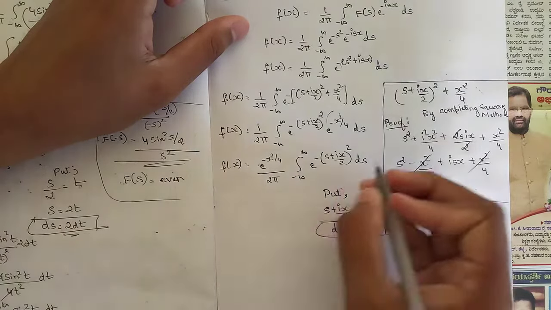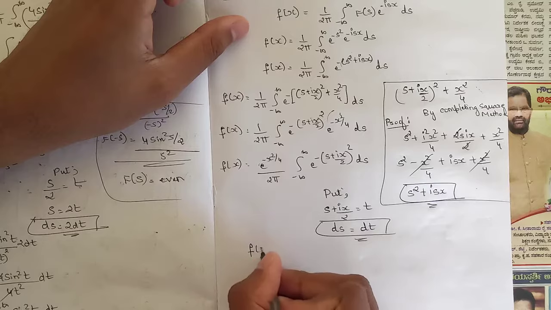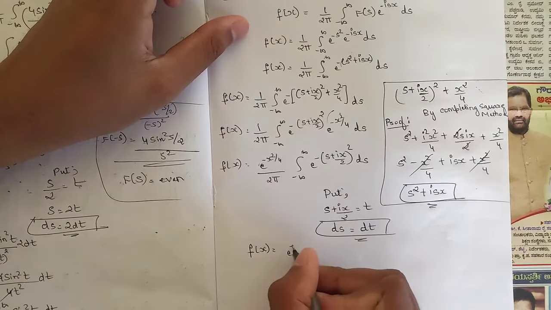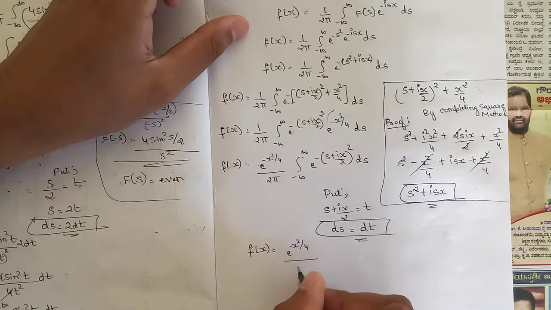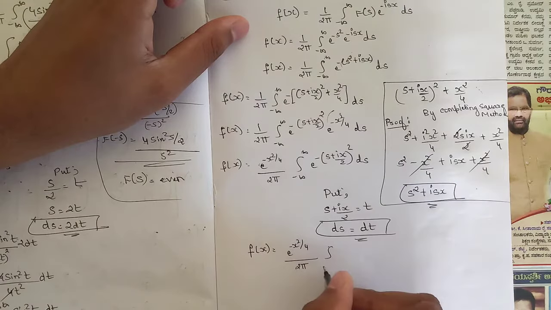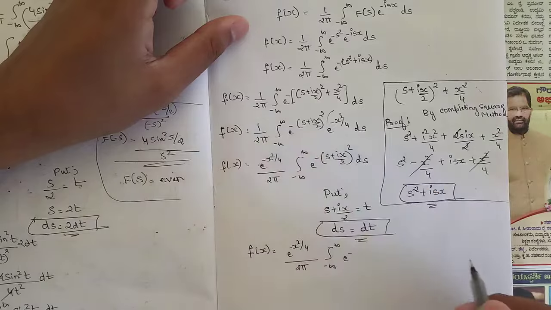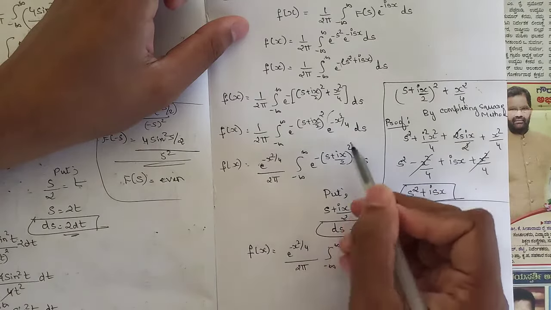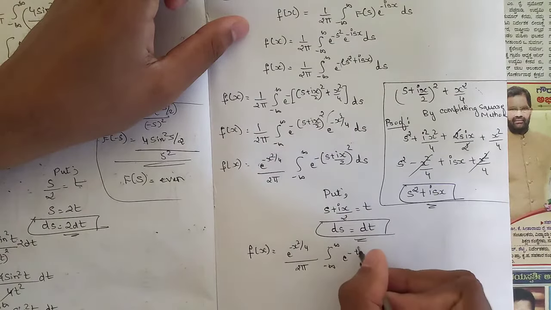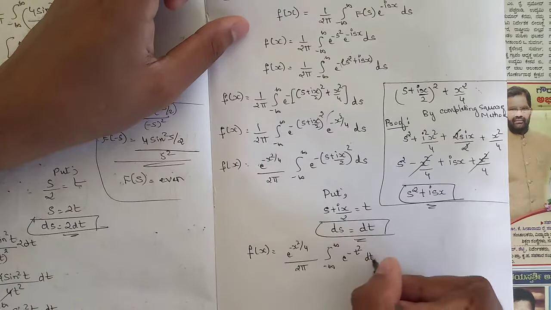Now replacing these values, f(x) = e^(-x²/4)/(2π) times the integral from -∞ to ∞ of e^(-t²), where s + ix/2 is equal to t and ds is replaced by dt.